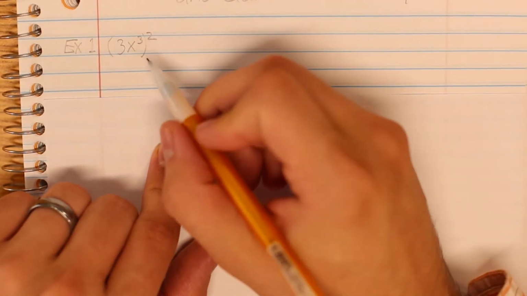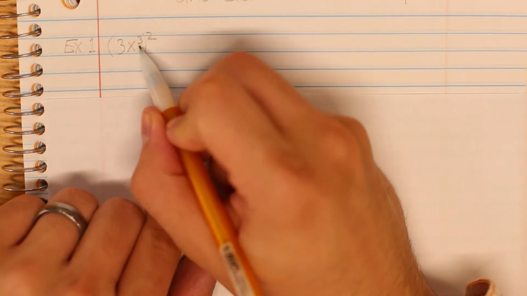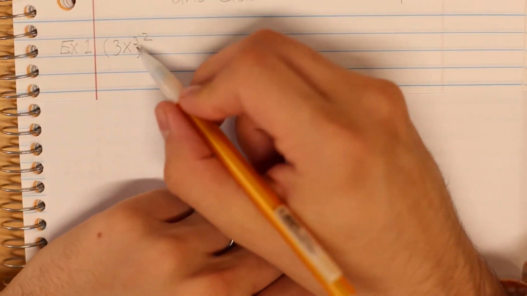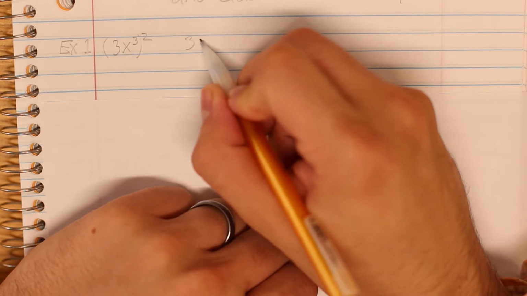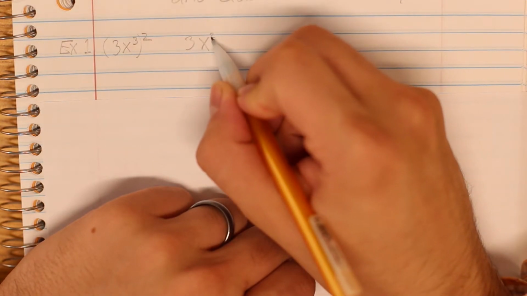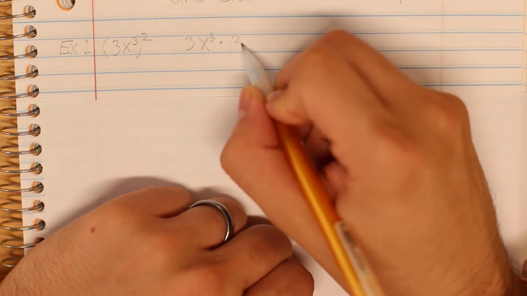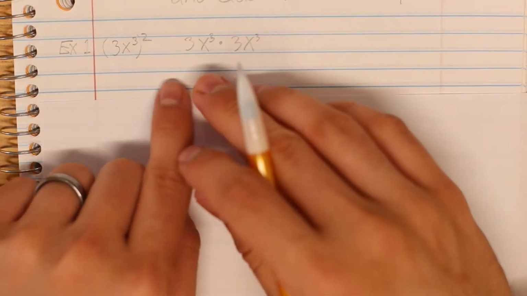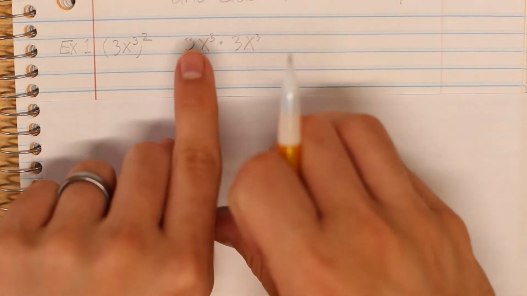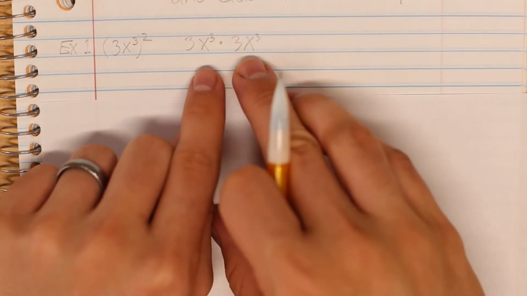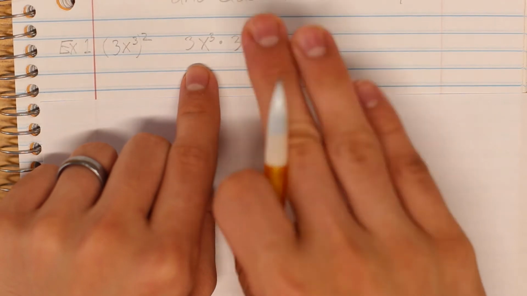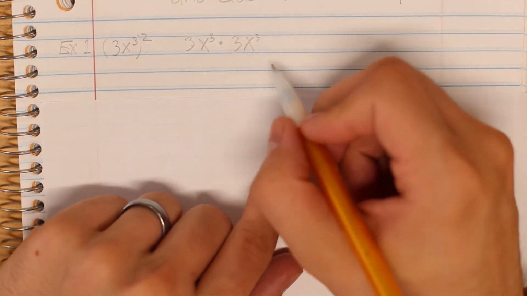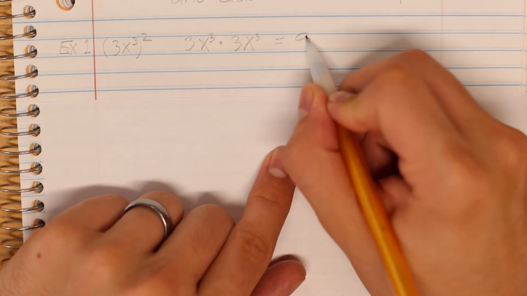Well, this is saying whatever's inside the parentheses, I have that doubled, times itself. So that's like saying I have 3x to the third times 3x to the third. Now we've done problems like this. If you can get from here to this step, this is old school stuff we've done in chapter 4. So you get 3 times 3, which is 9.